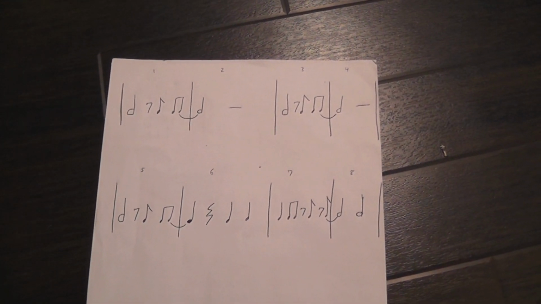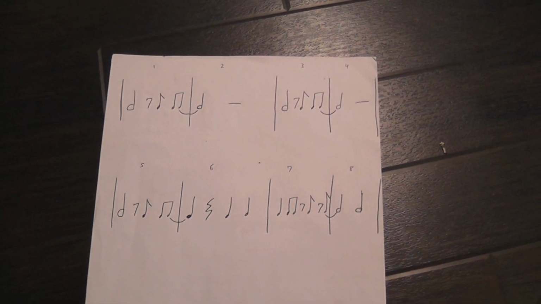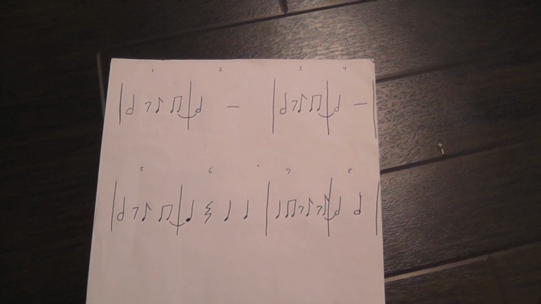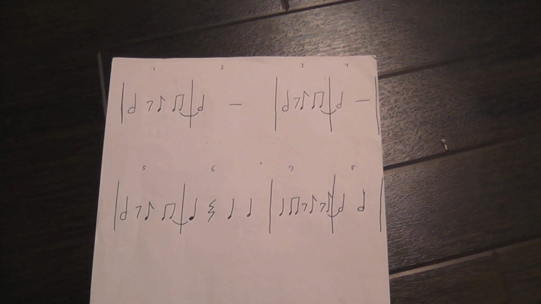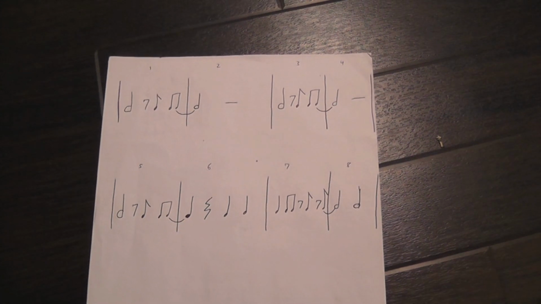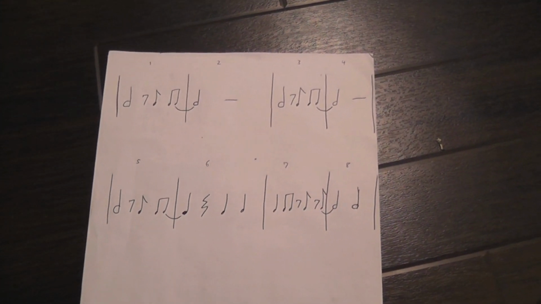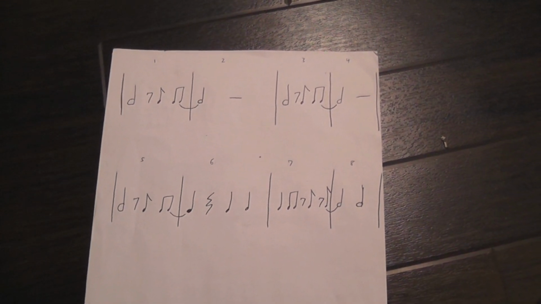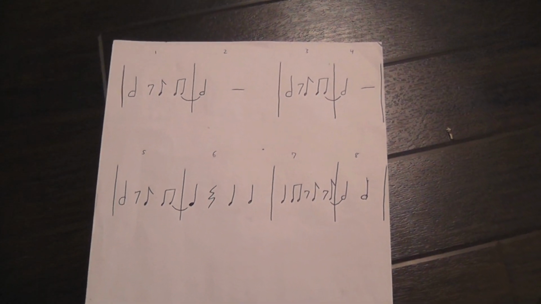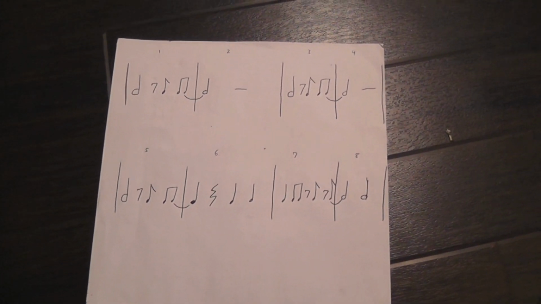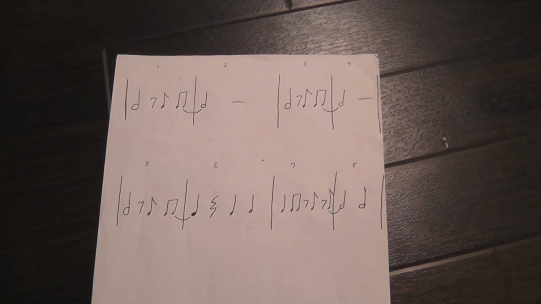Do day do day, do day do day, do day do day, do day day do. If you wanted to use the 4 counting system, it would be 1 and 4 and 1 and 4 and 1 and 4 and 3 4 1 2 and 3.